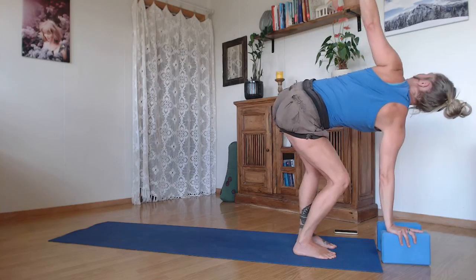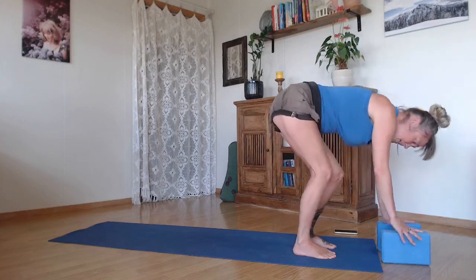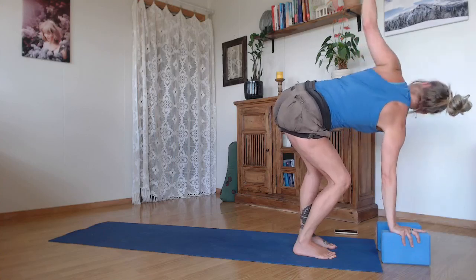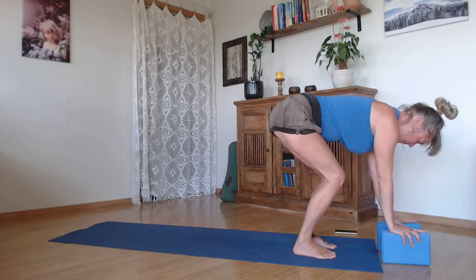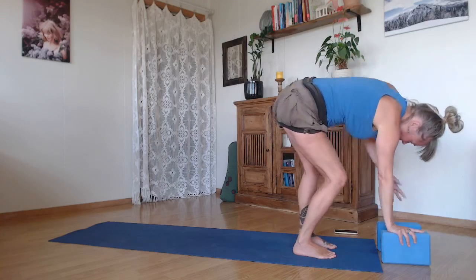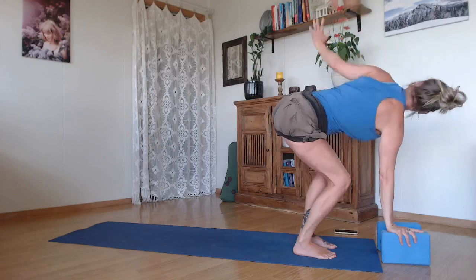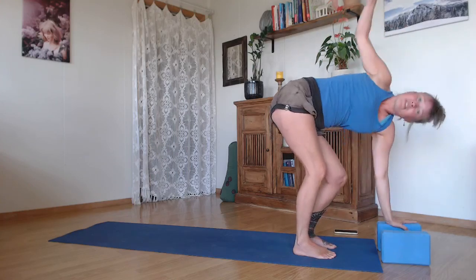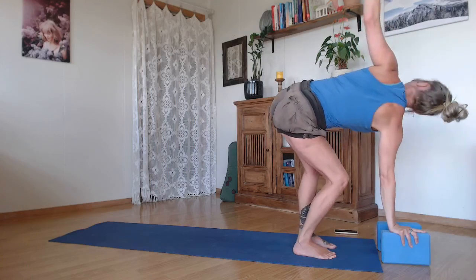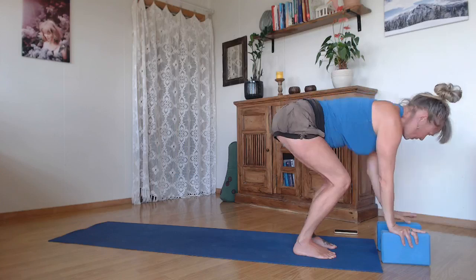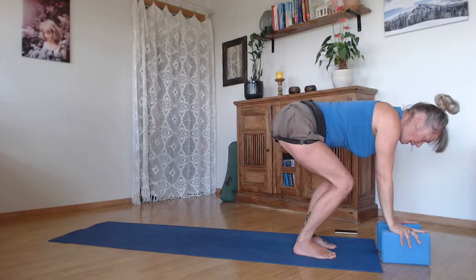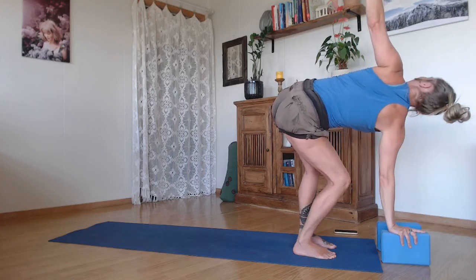Left arm up, inhale. Exhale down. Inhale, right arm up. Exhale down. One arm at a time, up and down. Use your feet and your ankles as if you are standing on a trampoline. So you have bouncy, elastic movement in your legs. Keep your spine straight and long with the tailbone pointing back. So you can also come up higher on your blocks here.